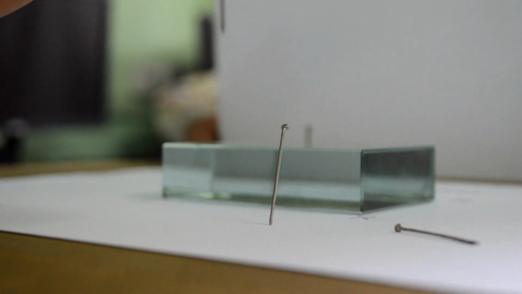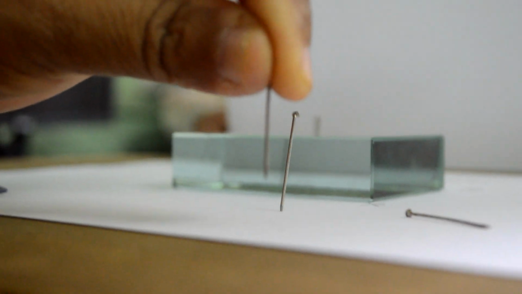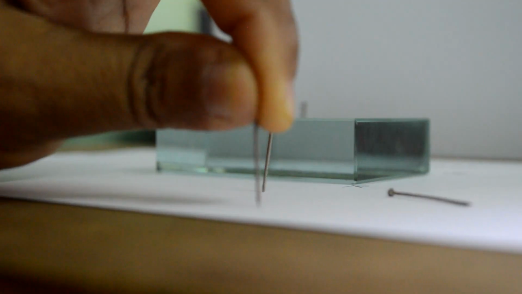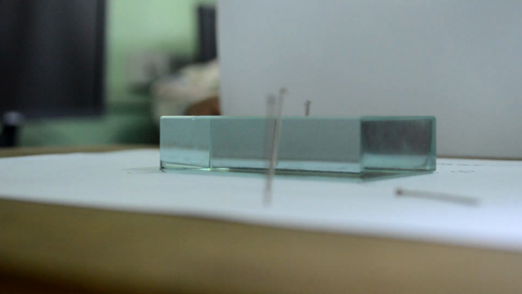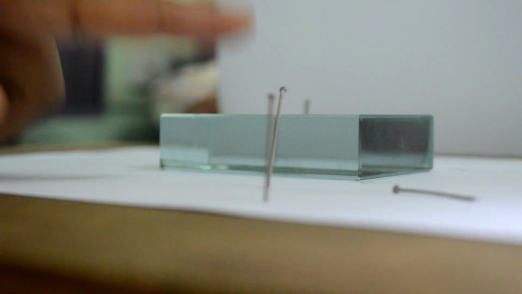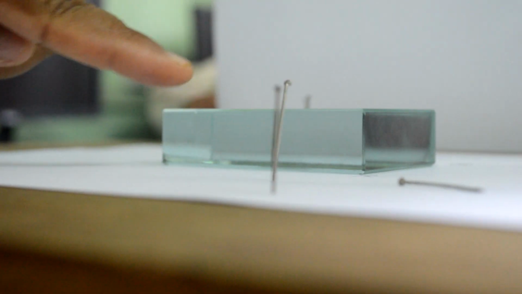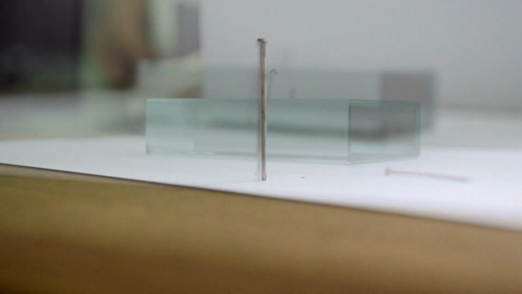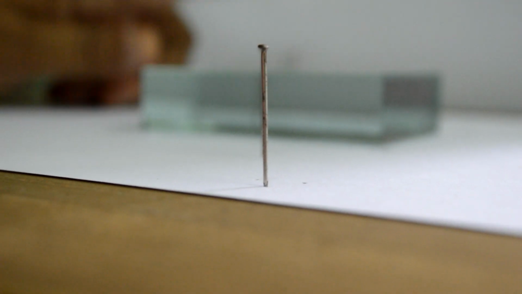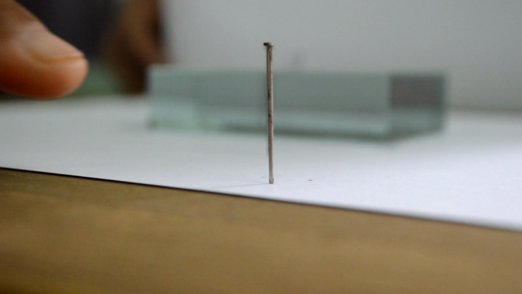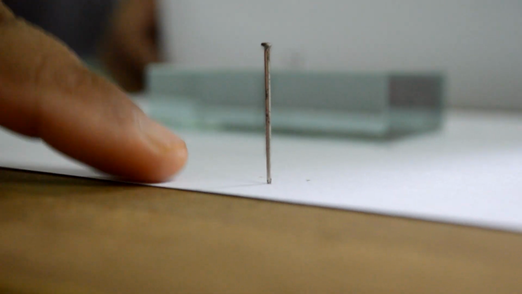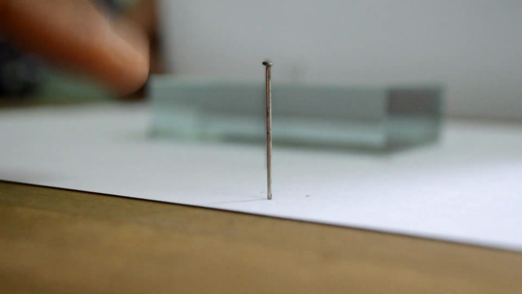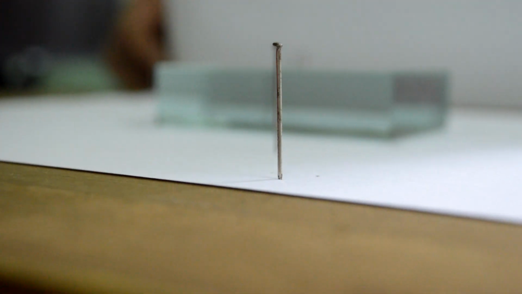Now I will be fixing pin 4 so that pin 1, pin 2, pin 3 and pin 4 all are in one line, visualizing through the glass slab. So children, pin 1, pin 2, pin 3 and pin 4 are in alignment. The base of pin 1, 2, 3 and 4 visualize through glass slab.